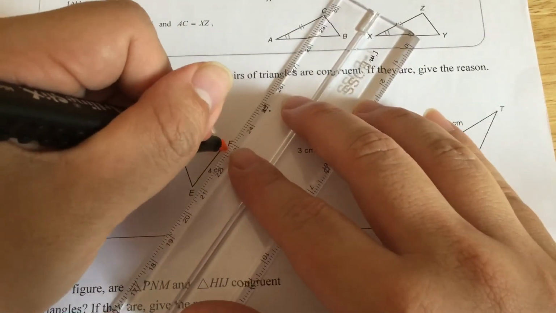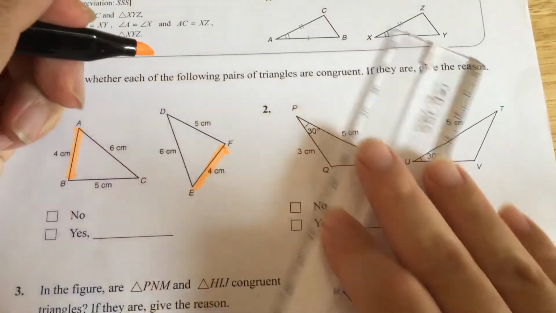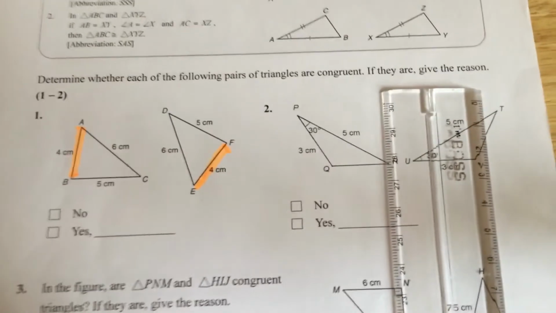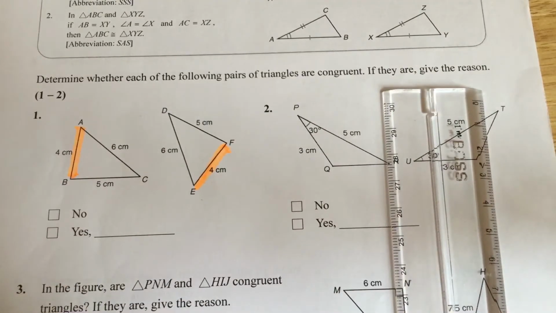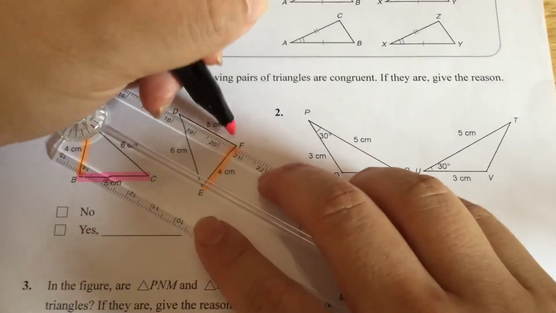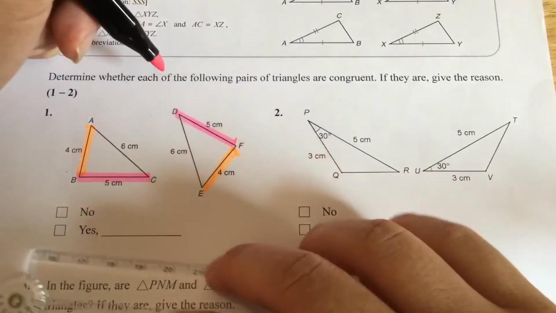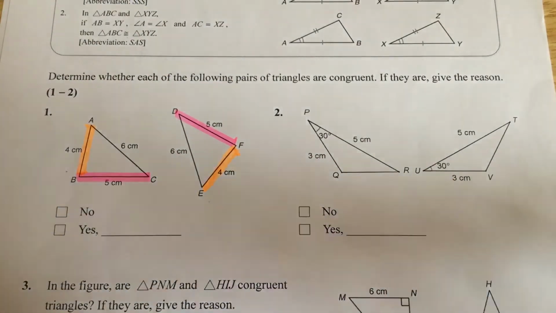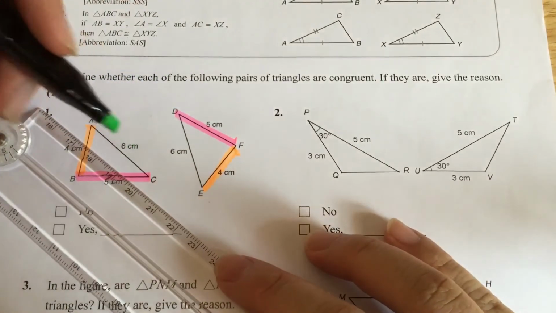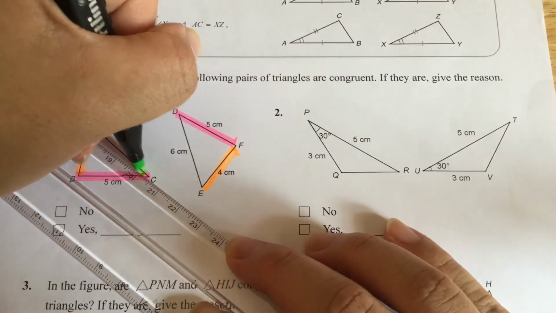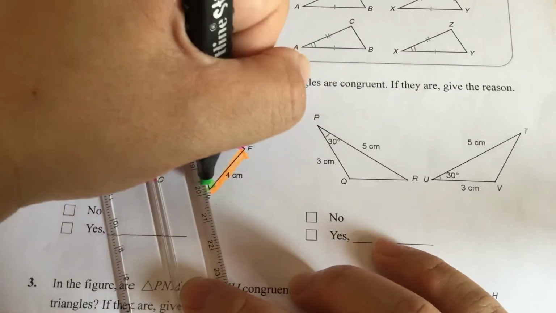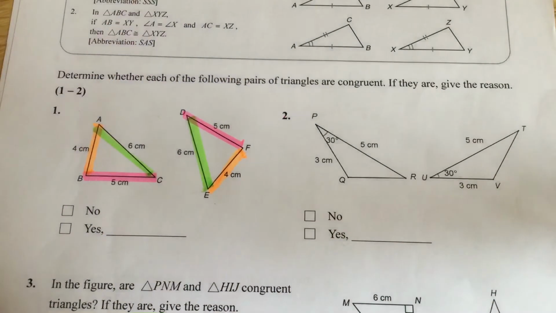So I can say this is the first condition, S. The second condition is BC equal to FD, 5 cm. Once again, this is the second one. The last one you will see is also 6 cm. So I can say this one must be SSS, because all I highlight is the side. So they are congruent.